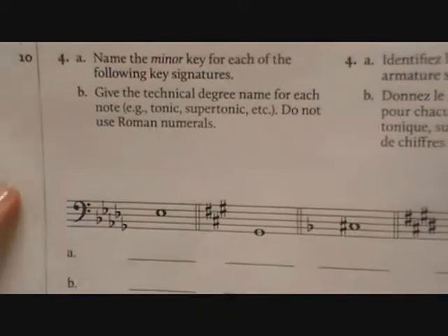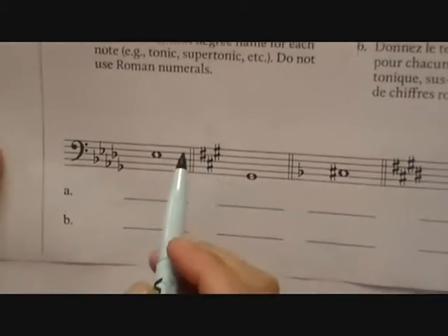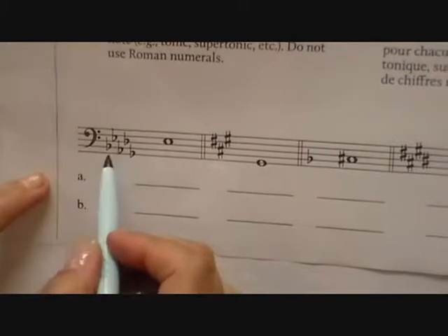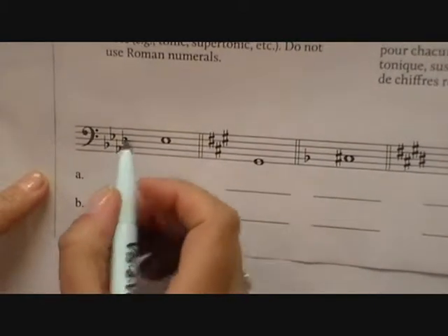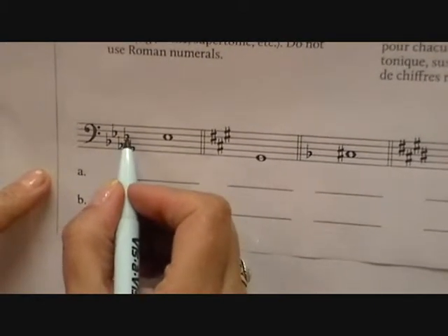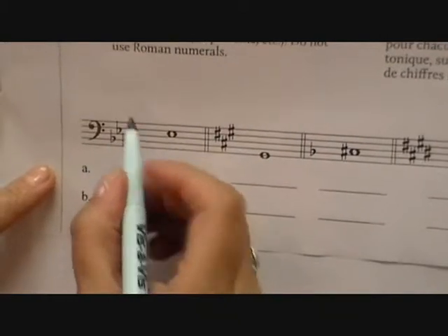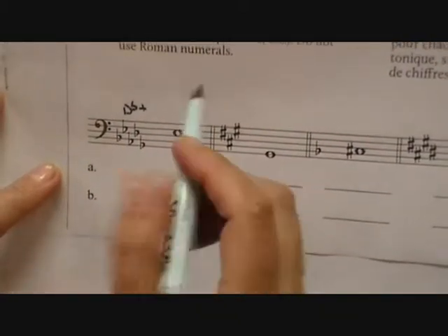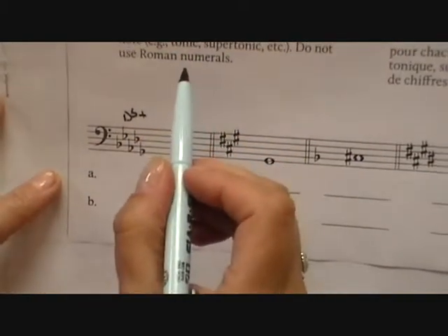All right, so let's get to the question. The first one is name the minor key. So we take a look at the key signature that is given to us. When it's flats, the second last one tells us, always figure out the major first. So that's D flat major. Write that for yourself. Now they want the minor key.